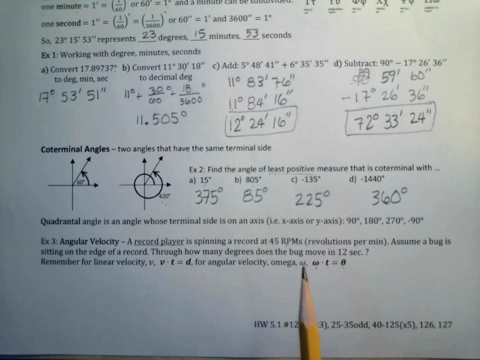If you turn on the record player and the speed is too slow, then it sounds like this. And if you had it too fast, then it would speed up and it would talk like this. So RPM is just the revolutions per minute.